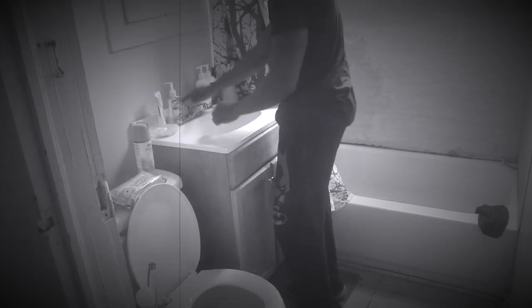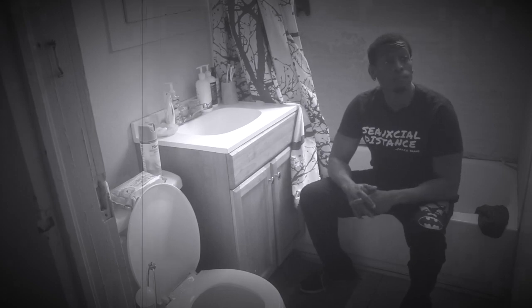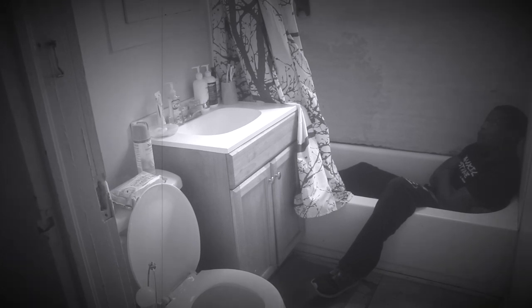I want you to look all around the room. I want you to take the room in to the point that you feel like you know that room like the back of your hand, all right? I don't know what room you pick, but whatever room it is, make sure you know it.